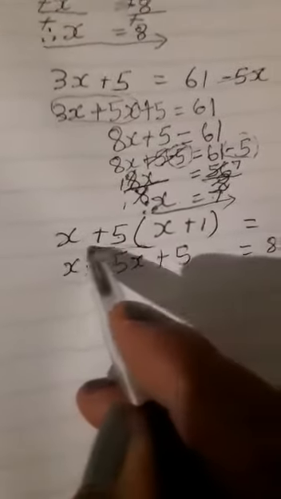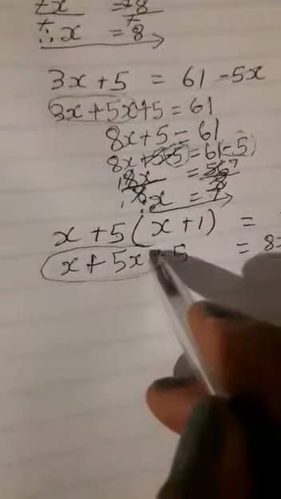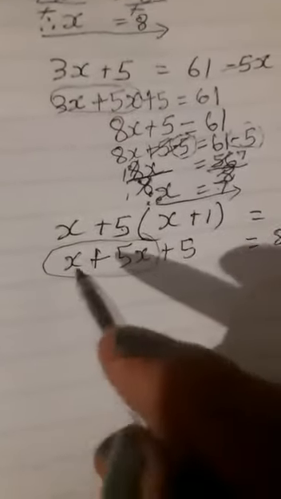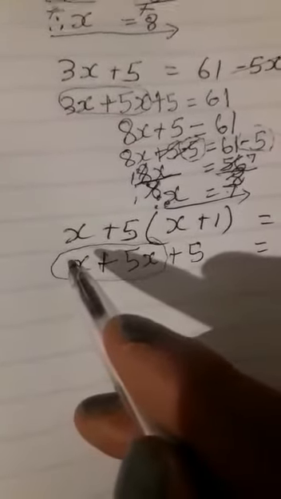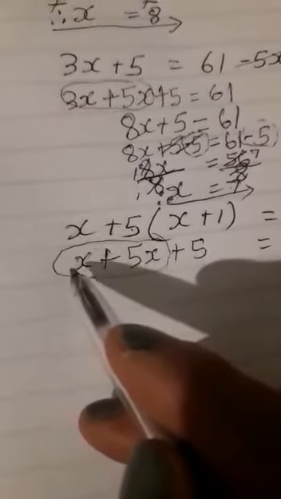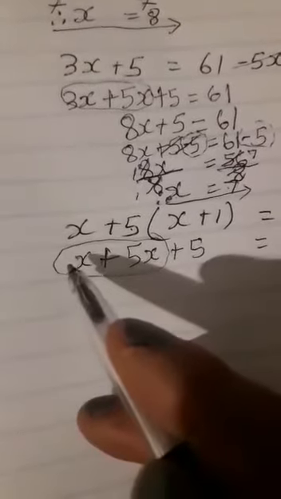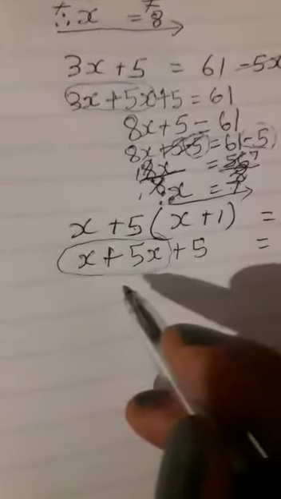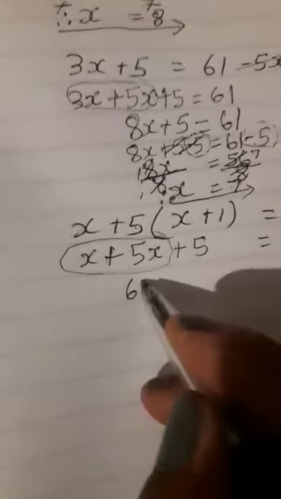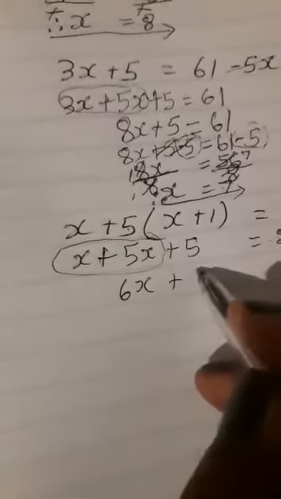We are going to add positive x plus 5x. Remember, the coefficient here is 1. So positive 1 plus 5 is 6x plus 5 is equal to, you add positive 8x and positive 11x.